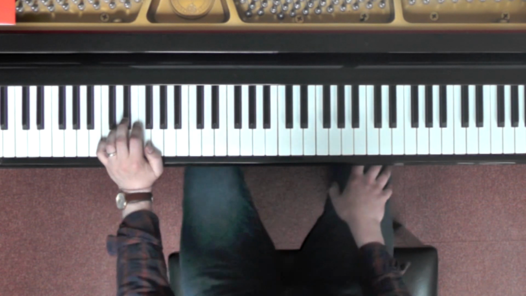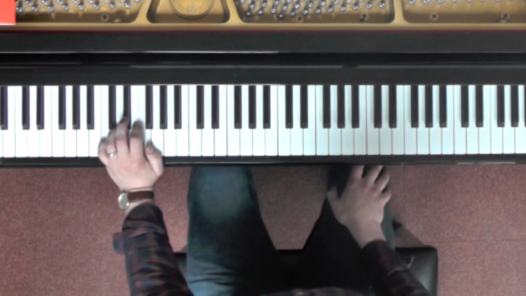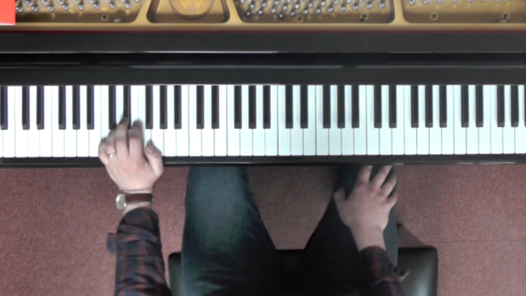So let's do the whole of the left hand round. Remember, we've got 4 bars first of all on the C chord.